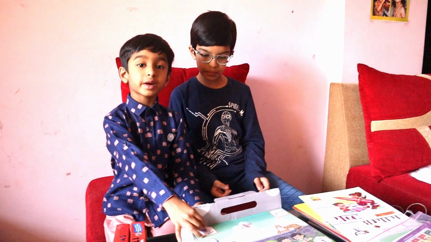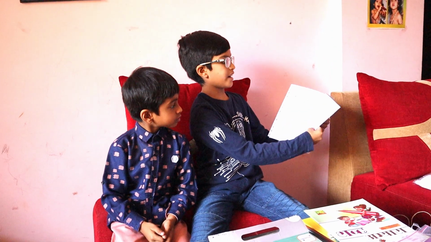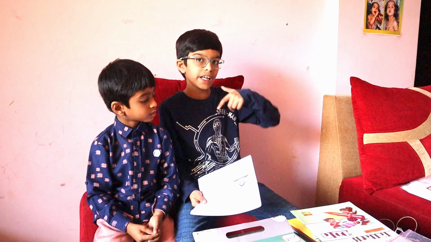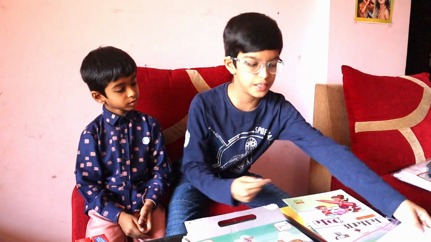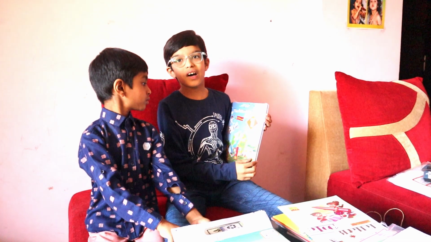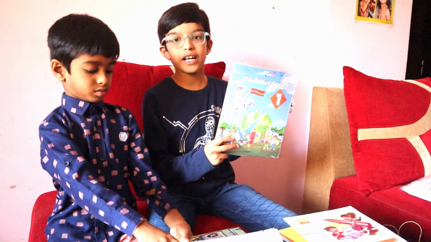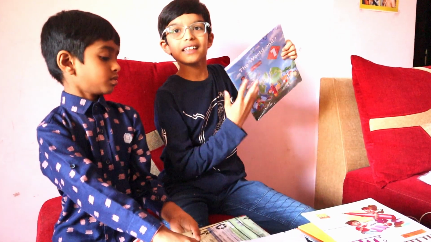Now let's open the main book. This is a reading comprehension booklet. In this we have so many stories, and with those stories we can answer different questions. And this is the world and I, the vocabulary, my vocabulary, and so on. The world and I, my vocabulary, and number operations book. They are all inside this.